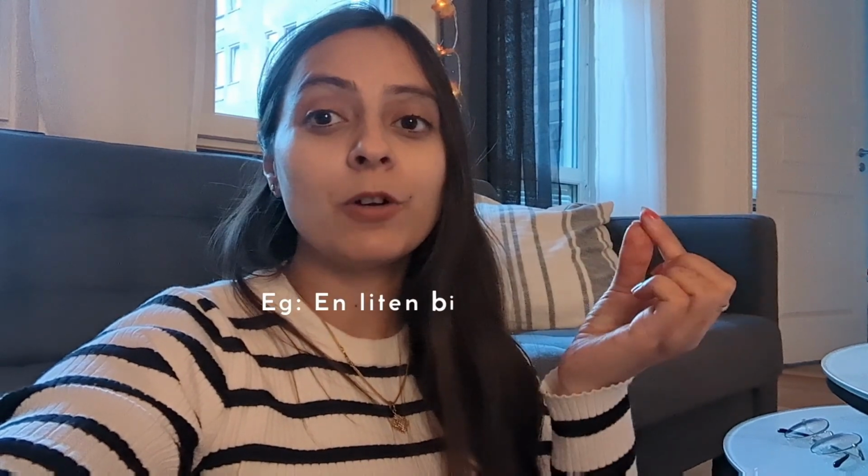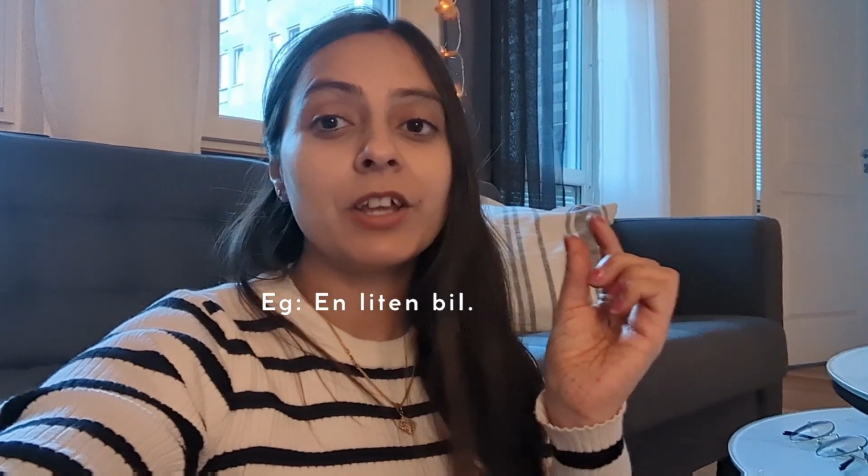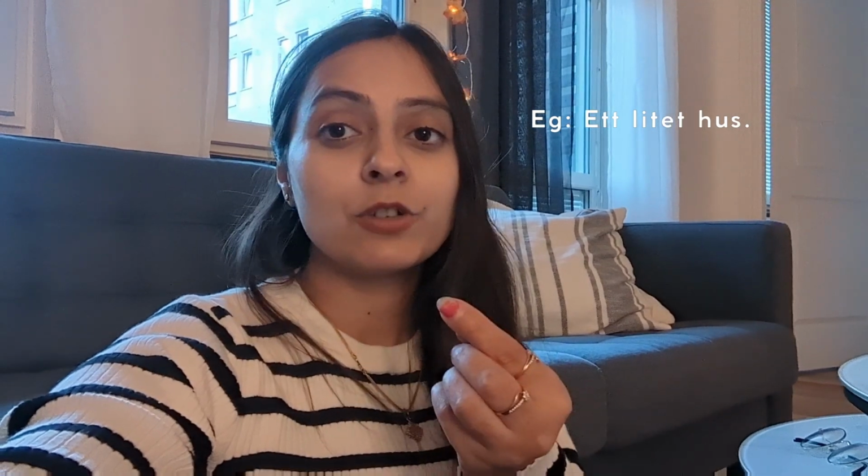For example, en liten bil. En liten bil, a small car. This is the example of a small car. So we say en liten bil. Why liten? Because bil is an n-ord. Bil is n-ord, therefore en liten bil. And when we are talking about an ett-ord, for example, hus is an ett-ord, right? So when we are supposed to say a small house, we say ett litet hus. So it is very simple, n-ord liten, ett-ord litet.